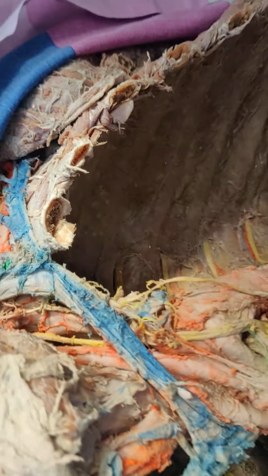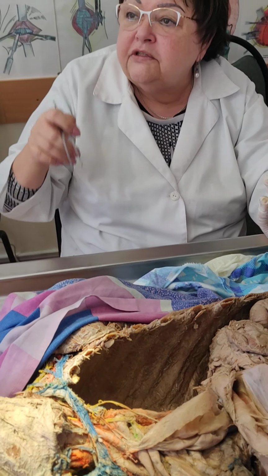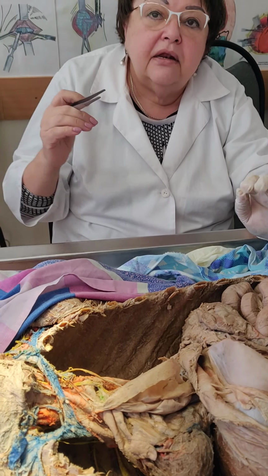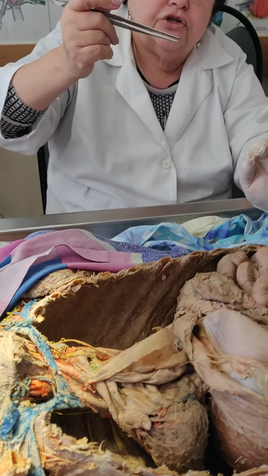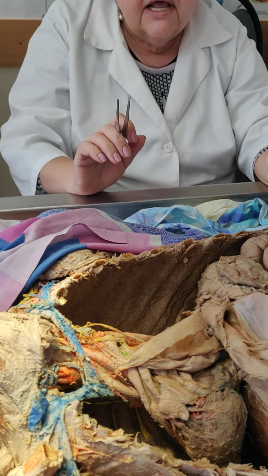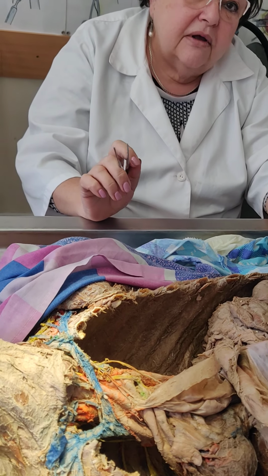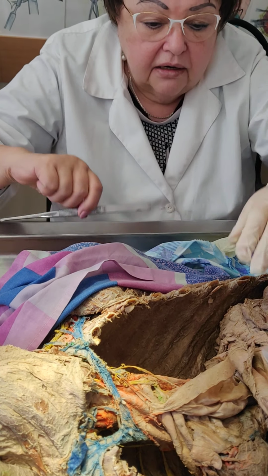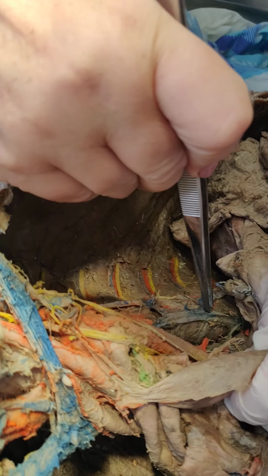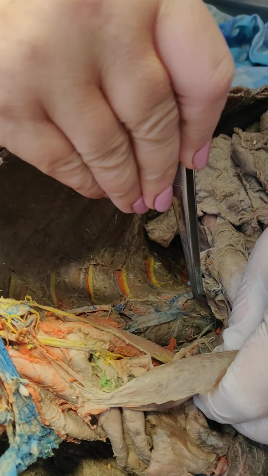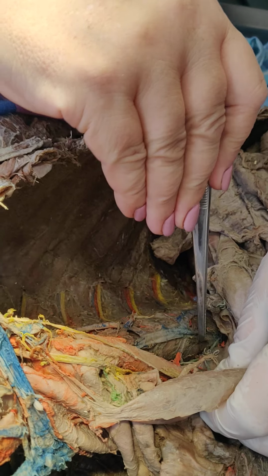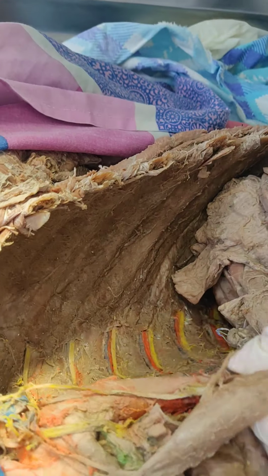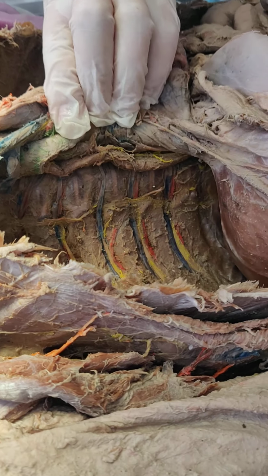Yes, this vein forms from the first, second, third intercostal veins, and this vein passes in the direction of the vena hemiazygos, and at the level of the 6th or sometimes 5th vertebra, they join, and then you see this vein passes transversely to the vertebra and joins the azygos vein.